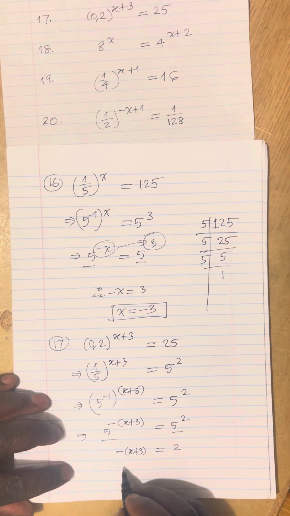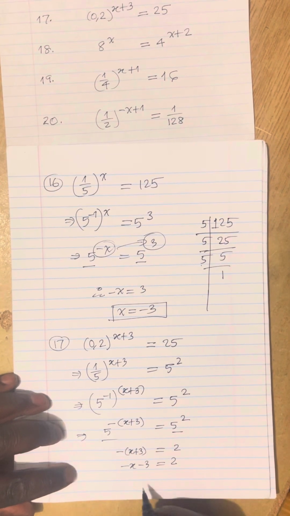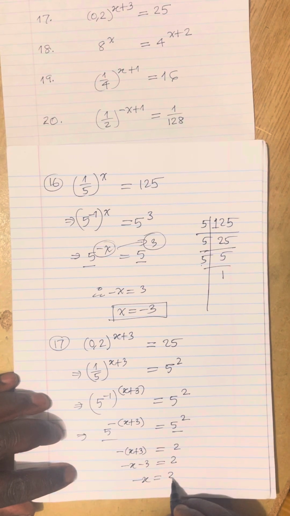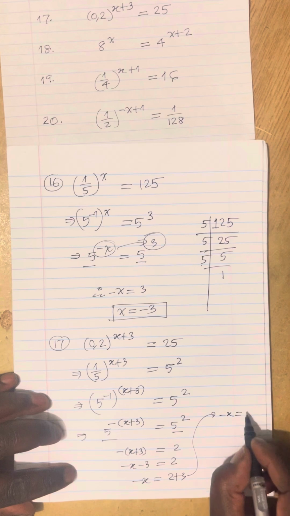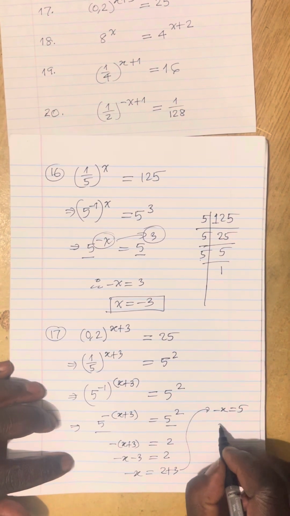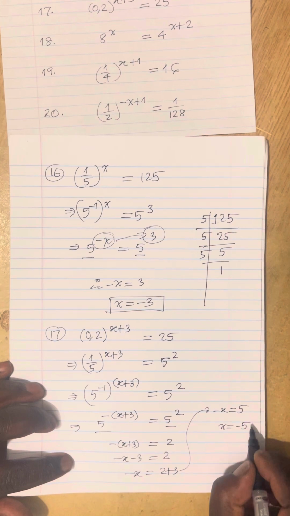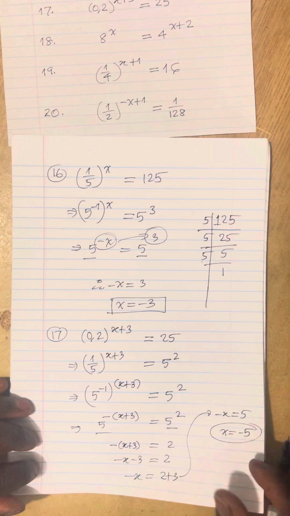Expand this: minus x minus 3 equals 2. Take minus 3 to the other side. Minus x equals 2 plus 3. You have minus x equals 5. Multiply both sides by minus 1. You're going to get x equals minus 5. And that's your solution.